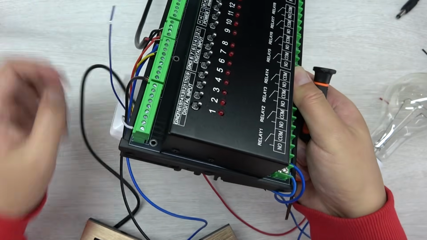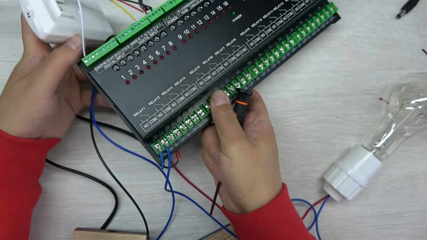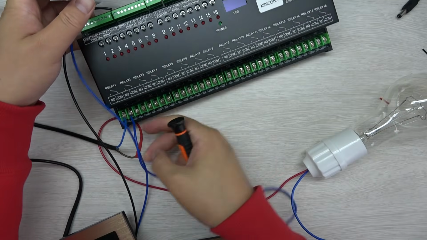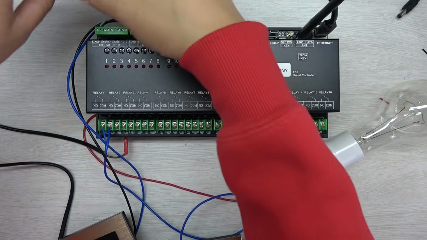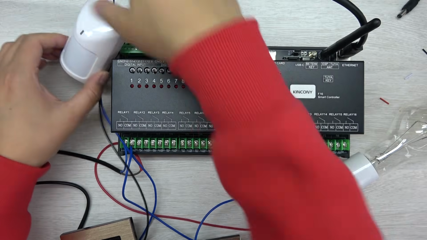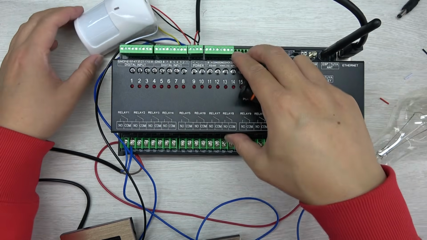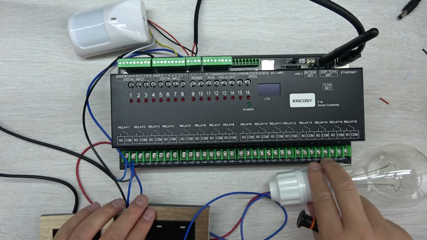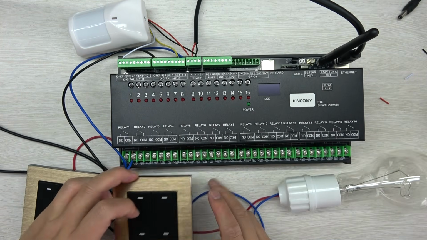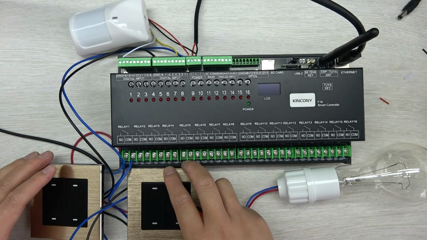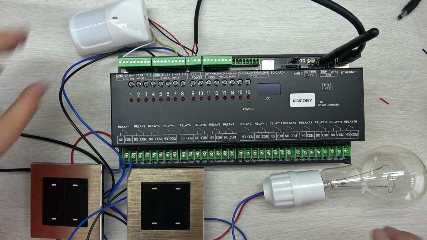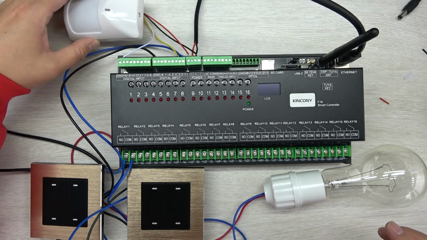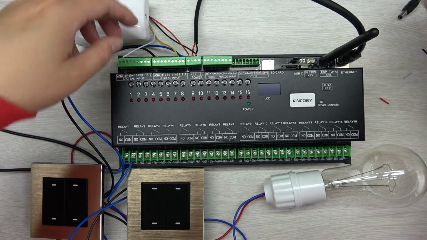Okay, so this cable has been connected. You can see I can put my PIR sensor here, and this is the lamp, and this is the switch, lamp and switch. And now I will power on, and we can compare with the IFTTT.